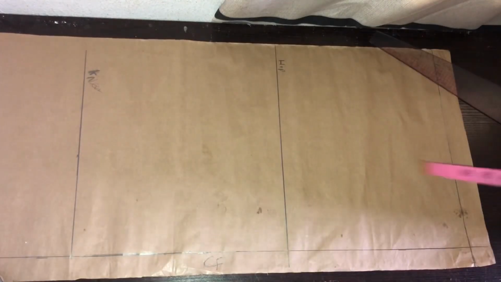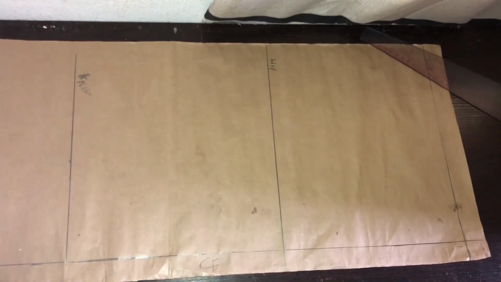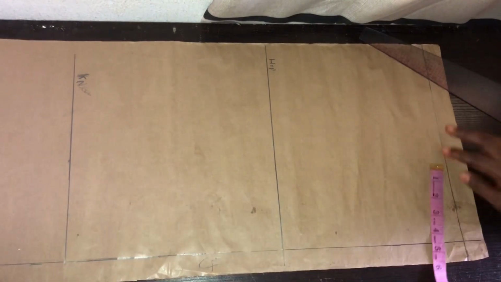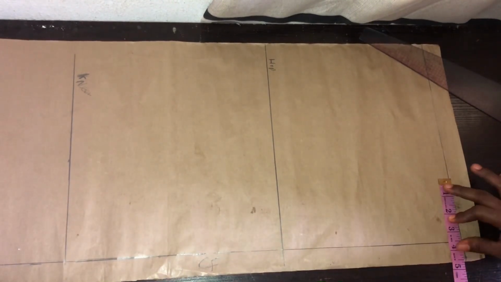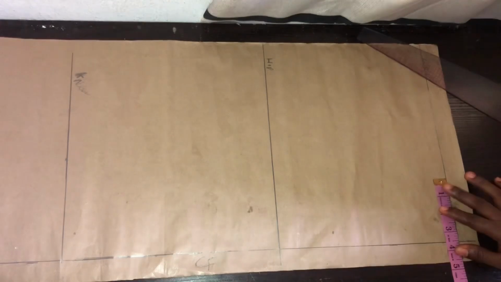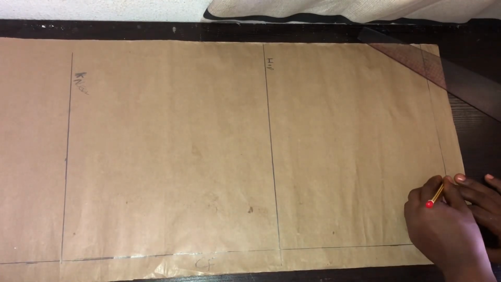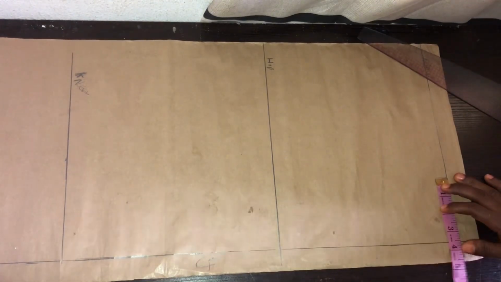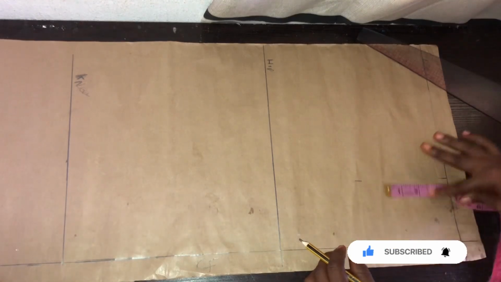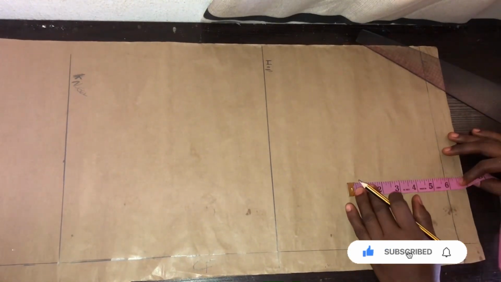Now the next we have to do is to get the bust span. To get your bust span, you have to divide your bust by 8 minus 1. So the bust span I'm working with is 3.5. So on my waist I'll come down by 3.5. Then the length of my dart will be 6 inches.